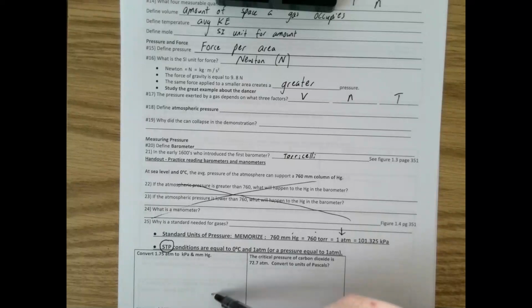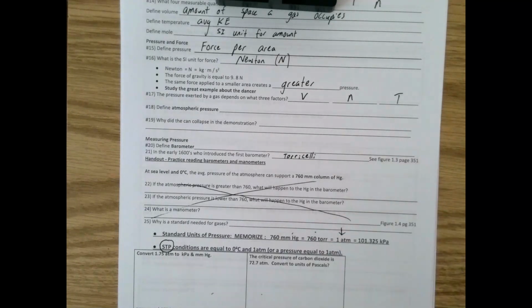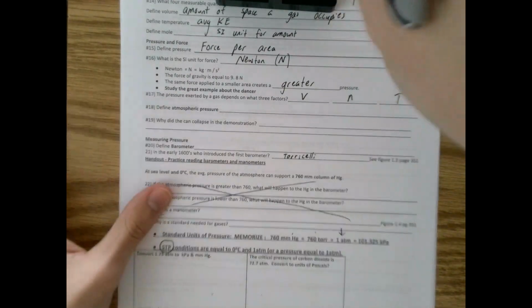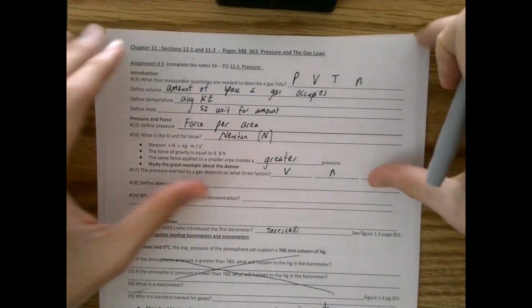There are a couple of practice problems here that I'll leave for you to do on your own. Just using dimensional analysis, make sure that you are able to convert from one unit to the other. Make sure you can convert from 1.75 atmospheres to kPa and millimeters of mercury. That should be pretty straightforward. The answers are written down below just to make sure you get the correct answer. And those are numbers you want to go ahead and commit to memory.